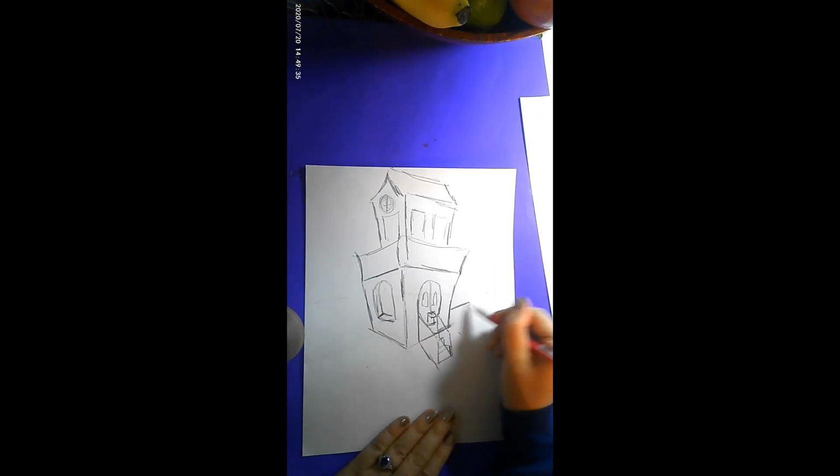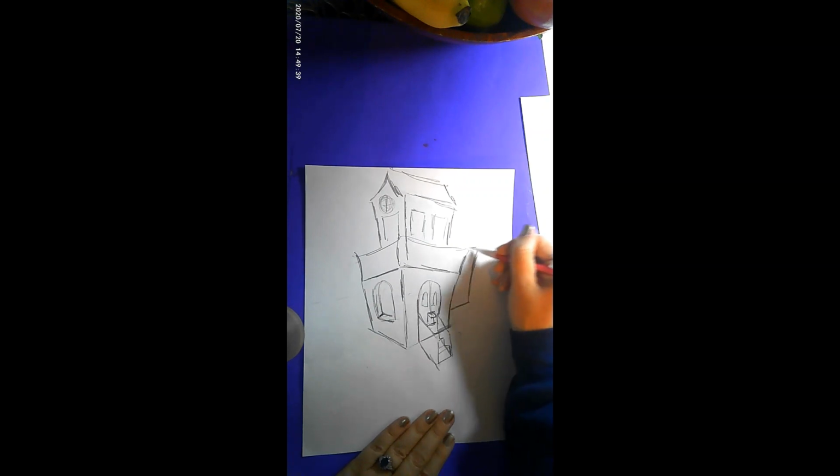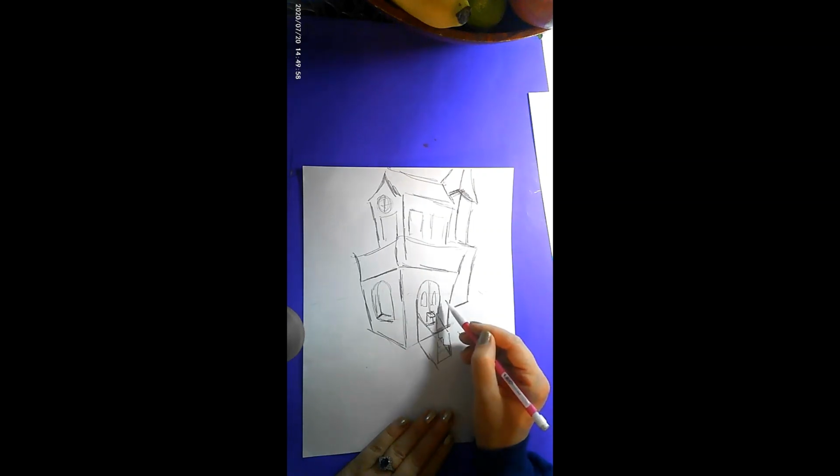So I'm going to put this line here, bring this up, and then over. Now it's going to tilt this way, right? Because we're above our horizon line. And then our crazy little tower. I always feel like a haunted house needs a little bit of a tower, right? Okay. See how we're doing this? I'm going to put a shadow there. So now we have the basic bones of the house.